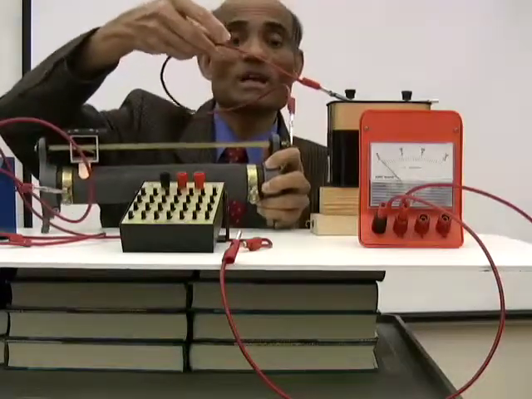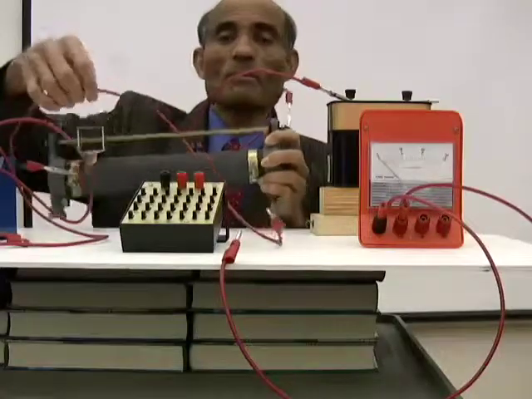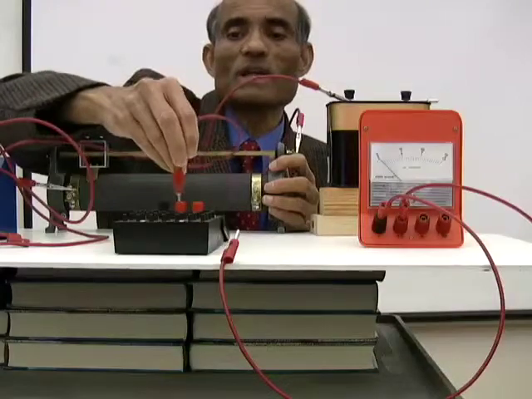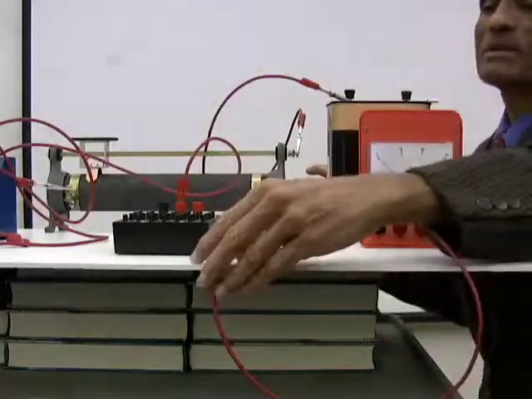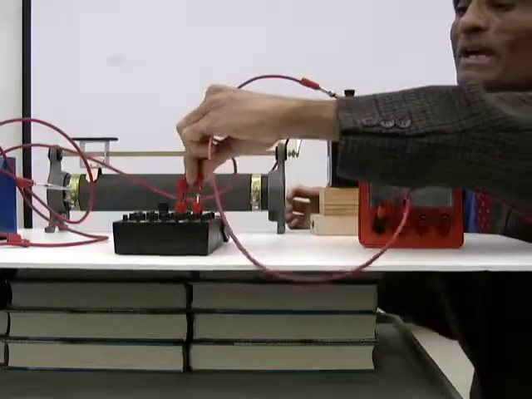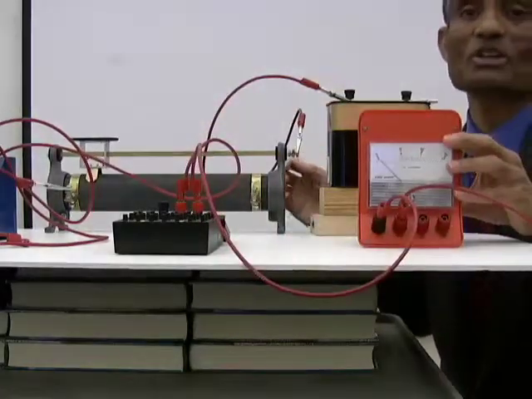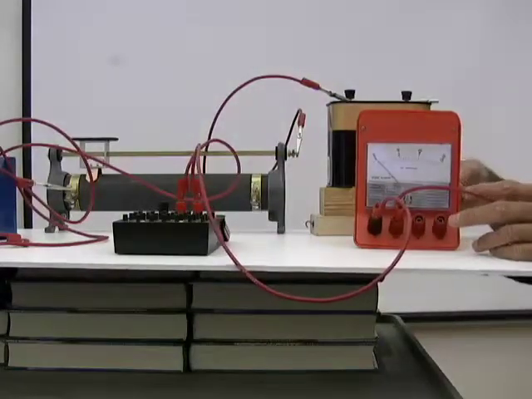So, look at that. My battery connection comes to the variable resistor, and from there, I'm going to connect it to my conductor here, right? And then from the conductor, I'm going to connect it to an instrument that will measure current. Now, this is an instrument that measures current.